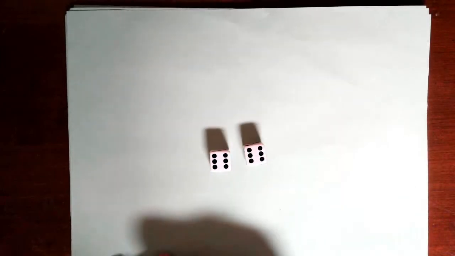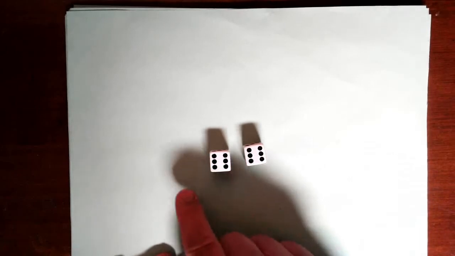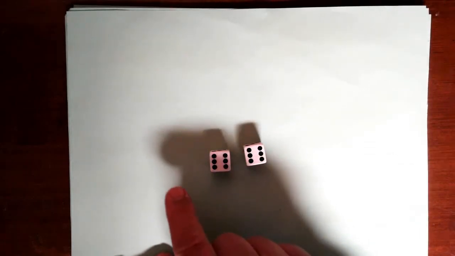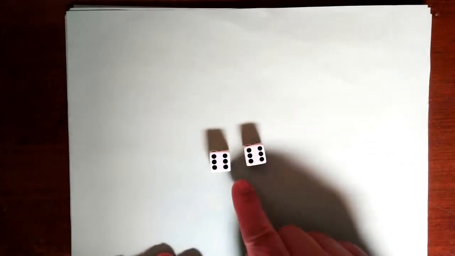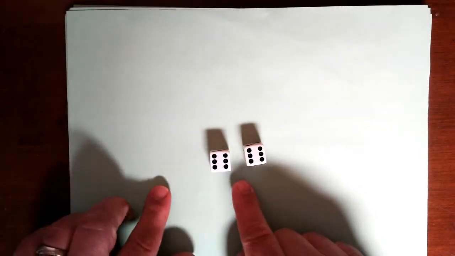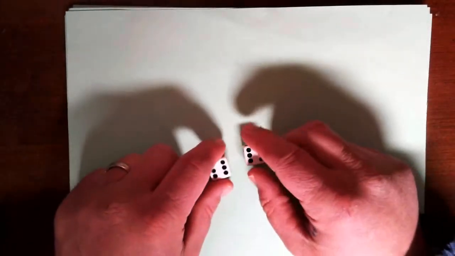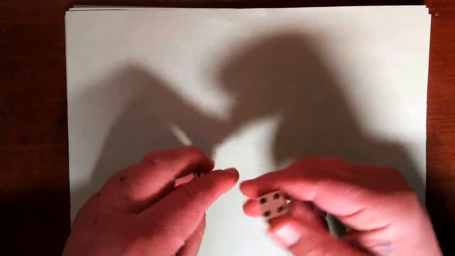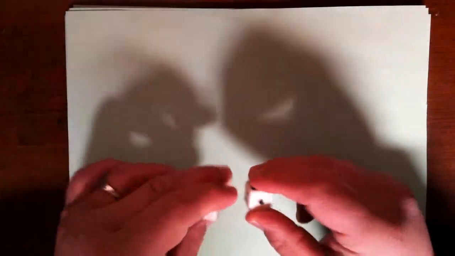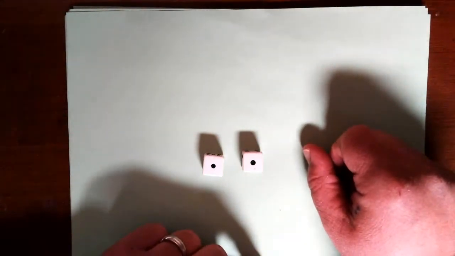But now think about this. Is each one of those equally likely? Am I just as likely to roll a 2 as I am a 7, let's say? What would be more likely, rolling a 2 or rolling a 7? If you think about it for a moment, you would be much more likely to roll a 7, right? Because there's only one way you can roll a 2, and that would be you'd have to get 1 on both dice.